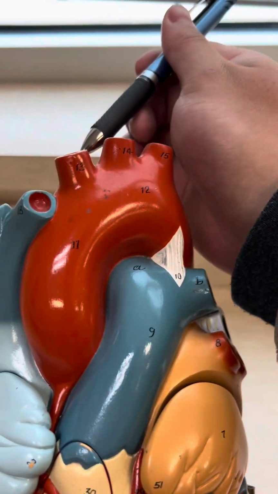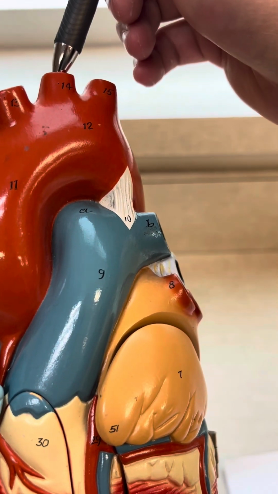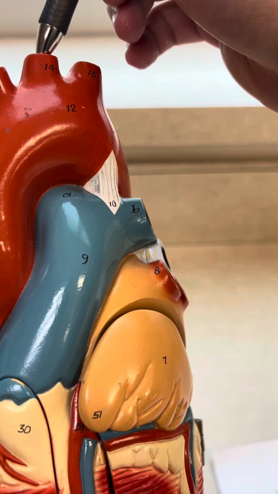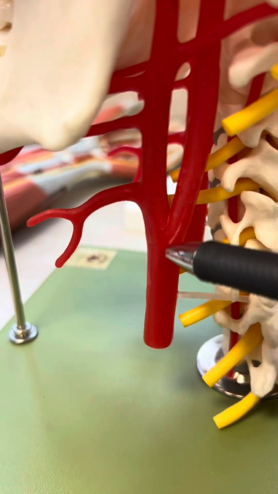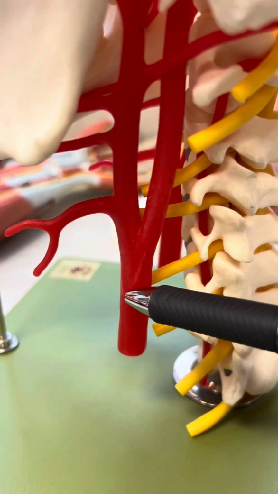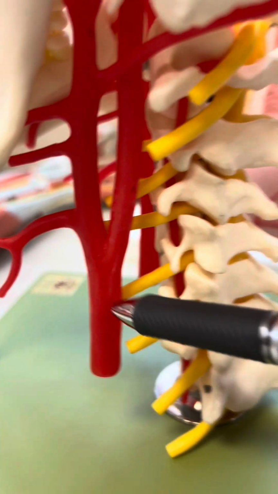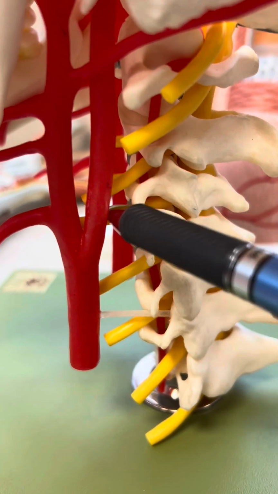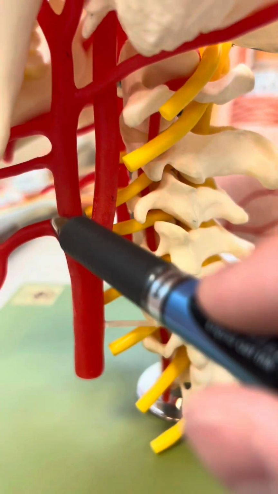So here we have your brachiocephalic artery. This is your left common carotid artery. And if we look at this model over here, look at this side. This is your left common carotid artery, and then it branches off into an internal carotid artery and then an external carotid artery.